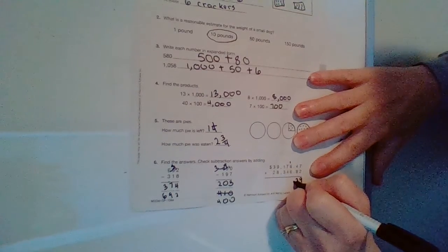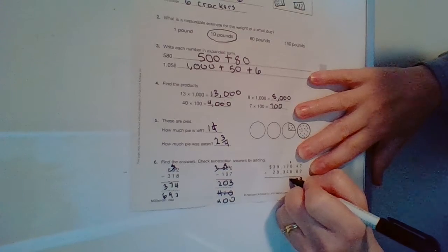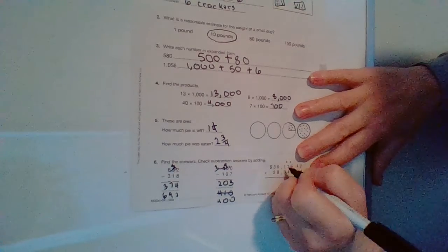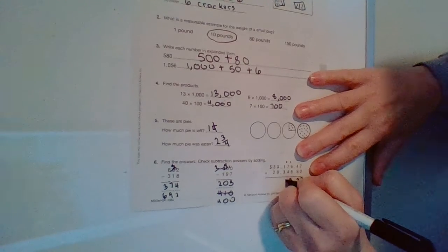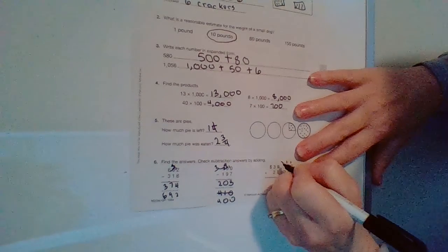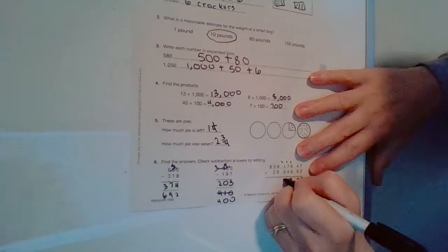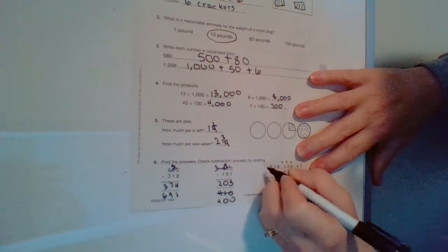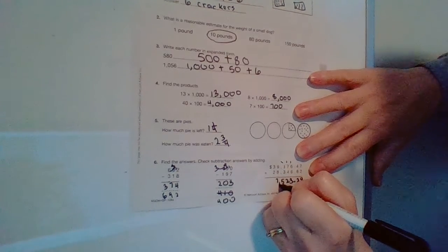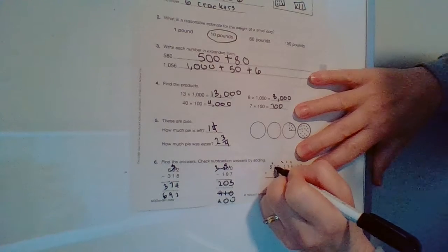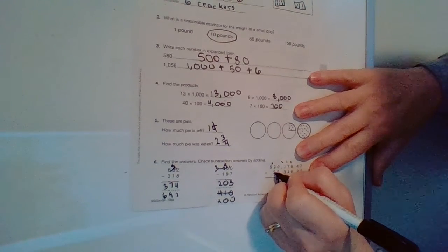We have a decimal. 6 plus 6 is 12, plus 1 is 13. 1 plus 7 is 8. 8 plus 4 is 12. Carry the 1. 1 plus 1 is 2. 2 plus 3 is 5. 9 plus 8 is 17. Put your comma. Then we have 3 plus 1 is 4, 5, 6.